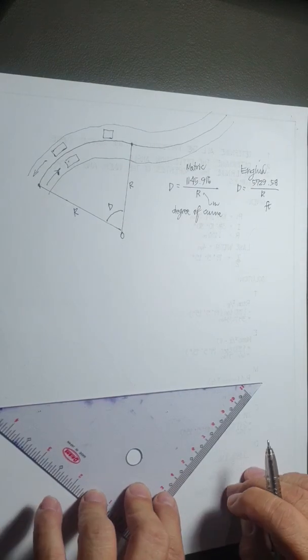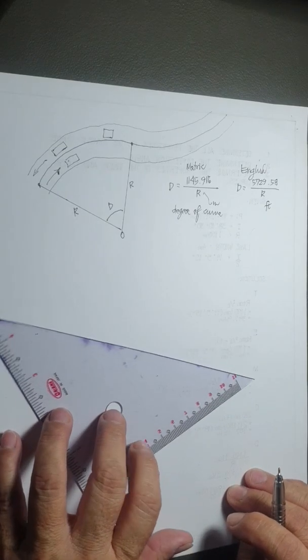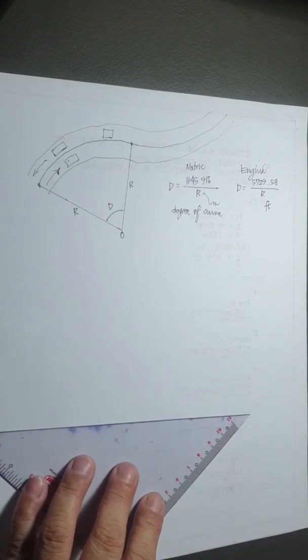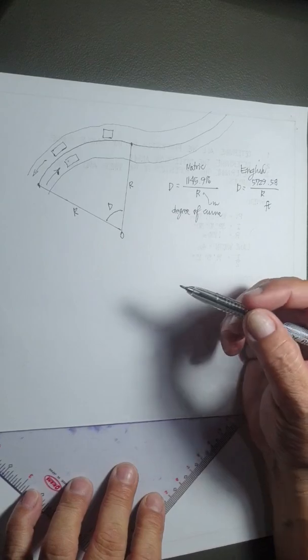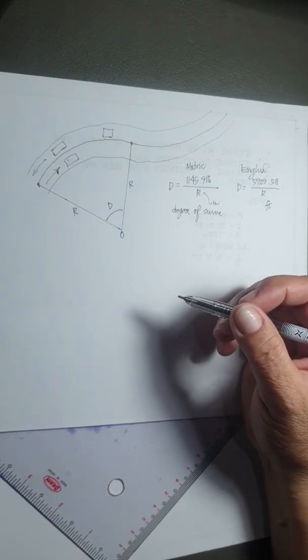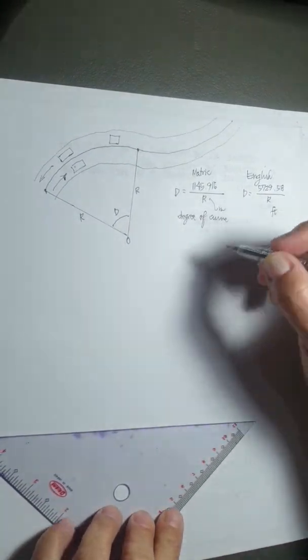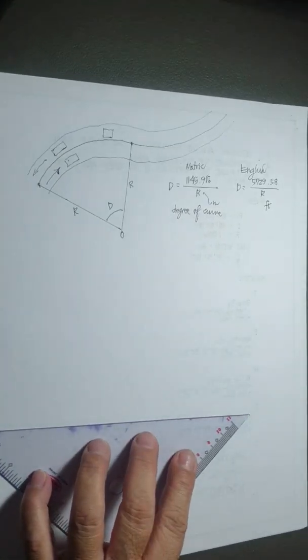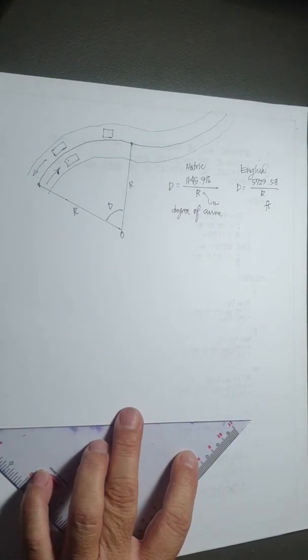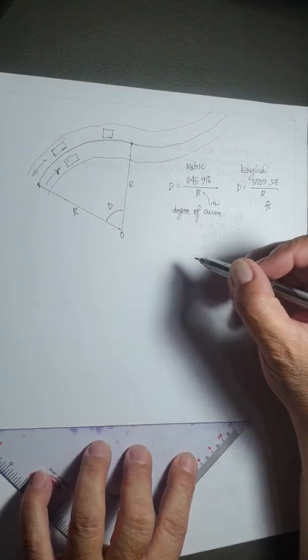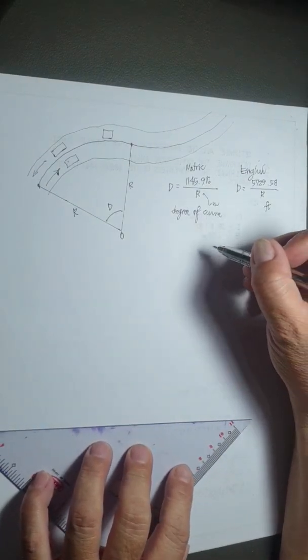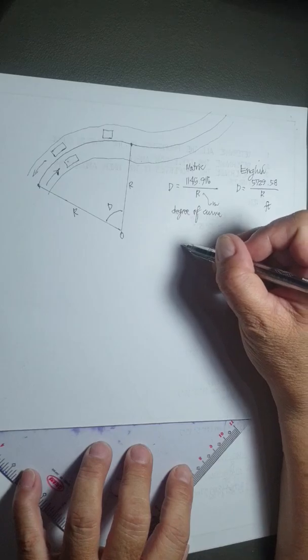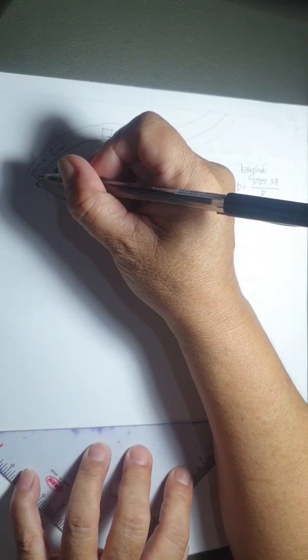Pero, explain ko lang further kung paano nangyayari yung curve natin at saka yung stationing. So, usually, ano yung sinasabing stationing? Yun yung sinasabi natin na pag nasa site ka, nilalagyan mo ng mga flag.